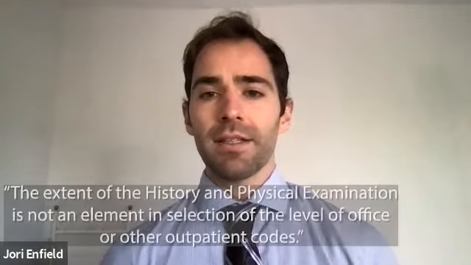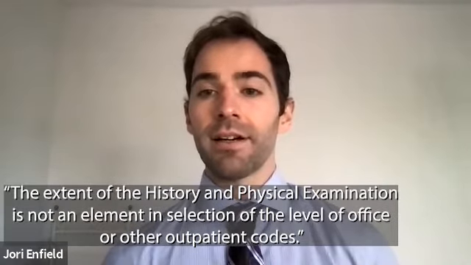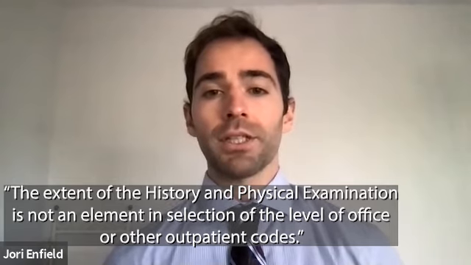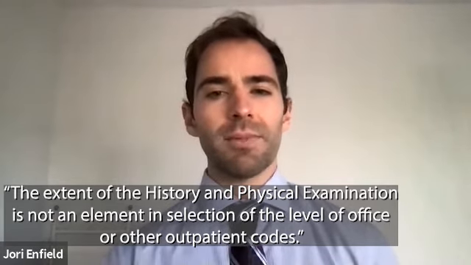Before we address this topic overall, let's discuss the last sentence. The extent of the history and physical examination is not an element in selection of the level of office or other outpatient codes. What does this statement mean? So this statement makes it clear that documentation of the history and/or examination is no longer a factor in the formula to determine the level of E&M service. The rules have changed dramatically.